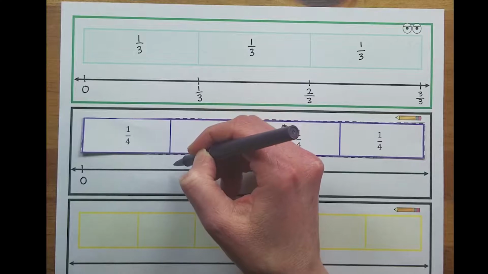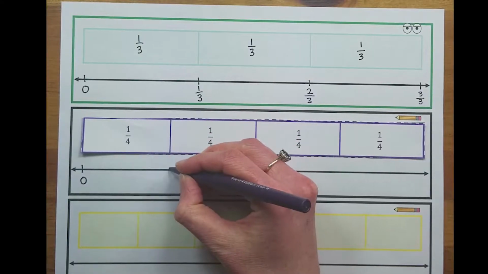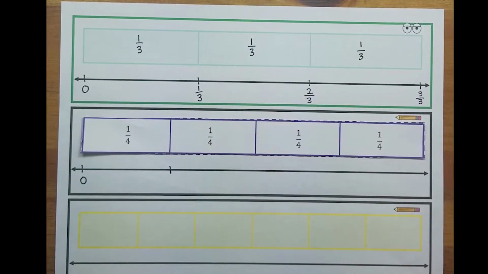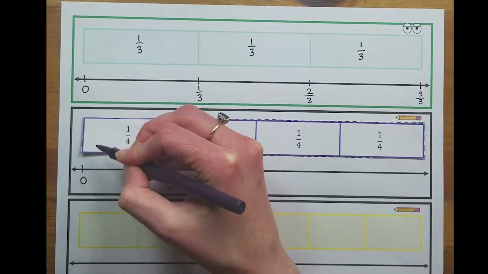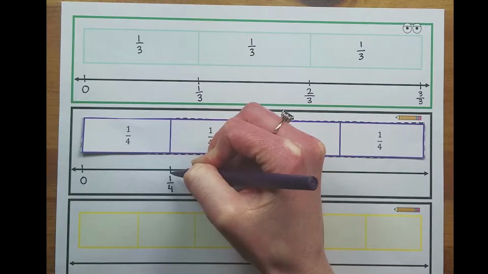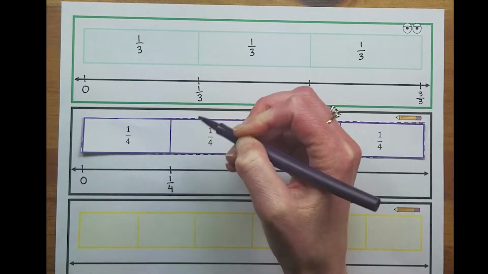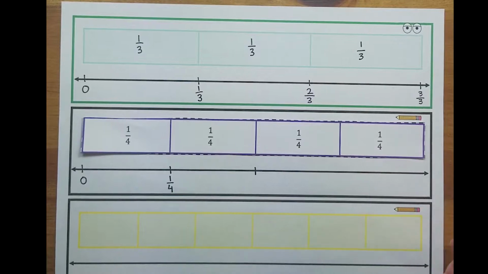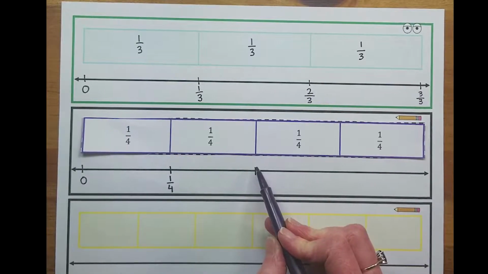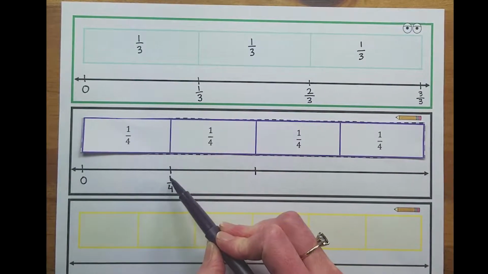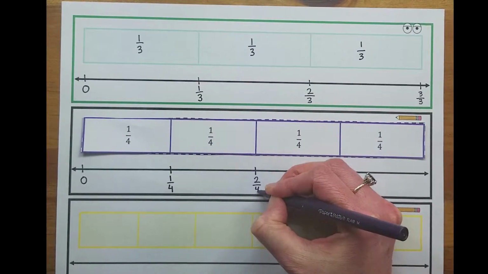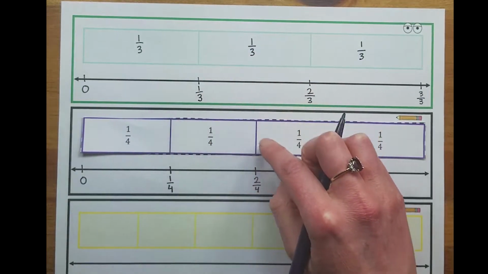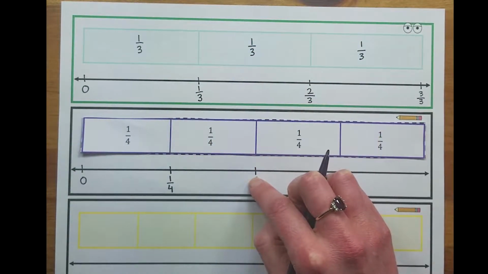Your first interval is 1/4 of the way to 1 whole. So you mark that and you showed that that was 1/4, because the distance from 0 to that first interval is 1/4 of your whole. Then you marked your second interval, 1/4, 2/4, because the distance from 0 to that second mark is 2/4.